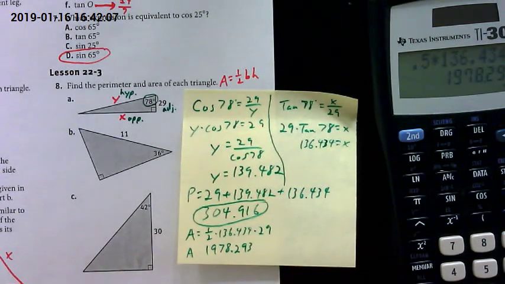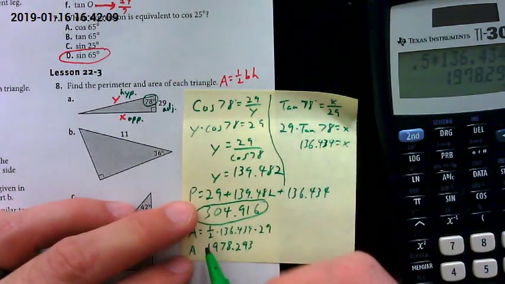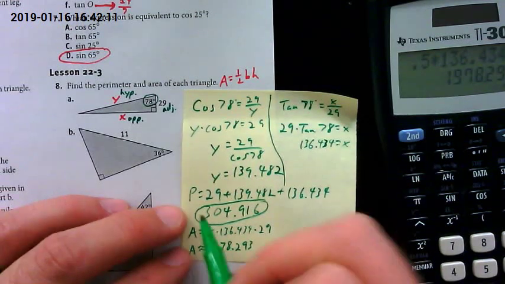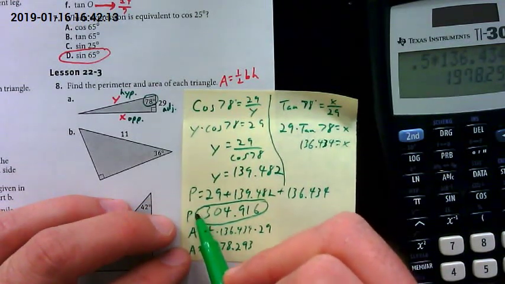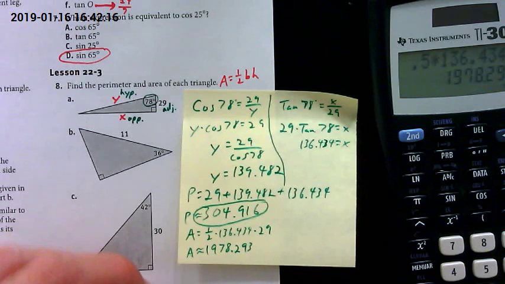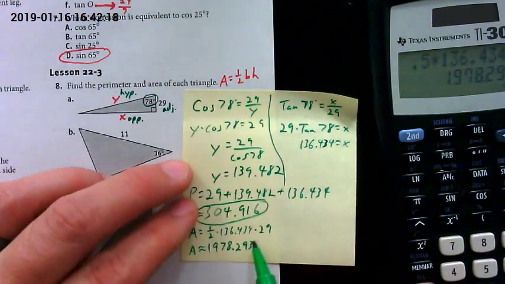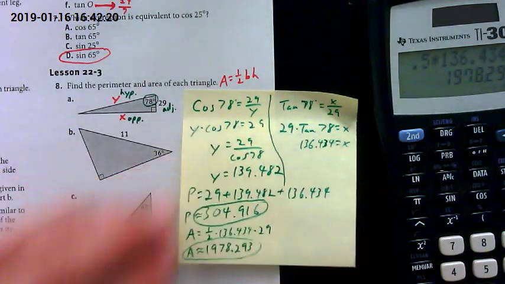Now I rounded at one point there when I plugged into this. So my answer might not be as exact as somebody else's answer for this one. So again, keep that in mind. These are all rounded answers, but that would be the other value for your area.